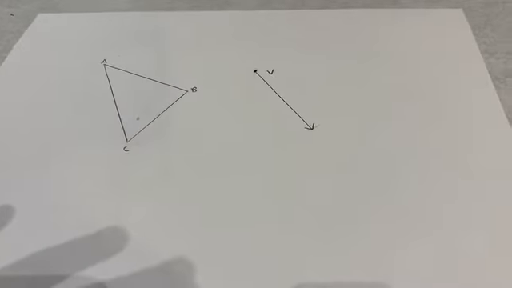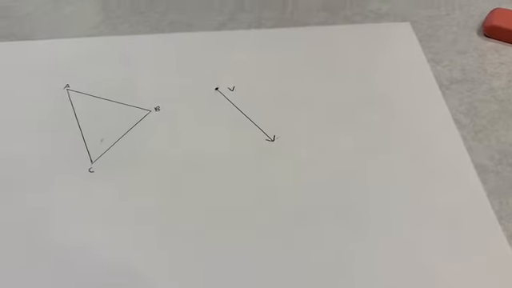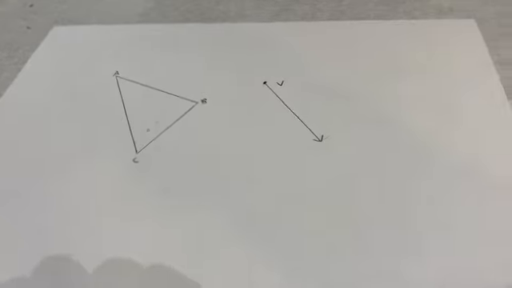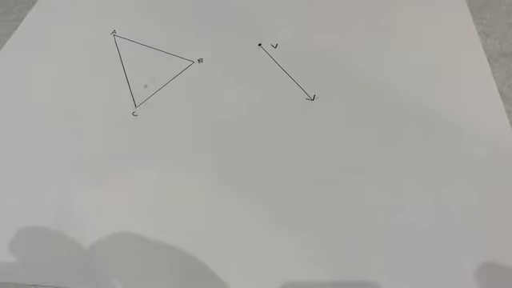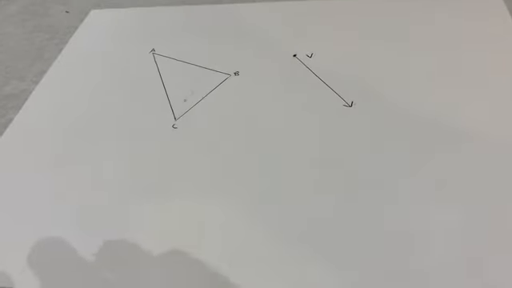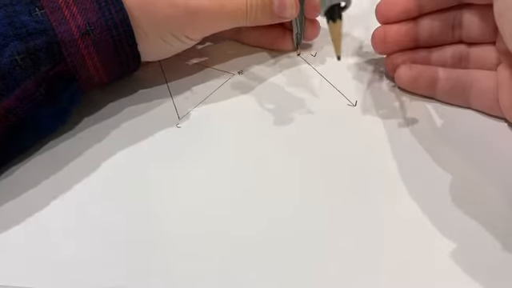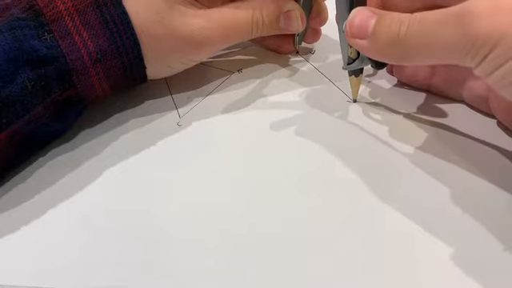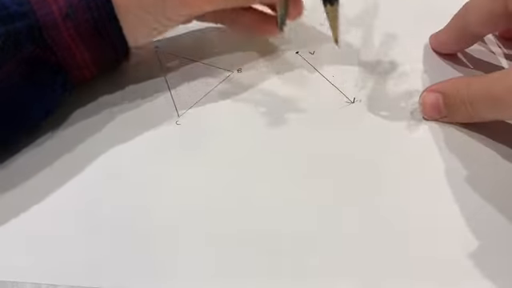This next construction is another transformation. It is called a translation, and we are going to translate triangle ABC along vector V. Now, the way we're going to do that is we are going to take our handy dandy compass and measure the distance or the length of the vector. So we're going to put our needle on one end, pencil on the other, and make an arc to show that we measured it.